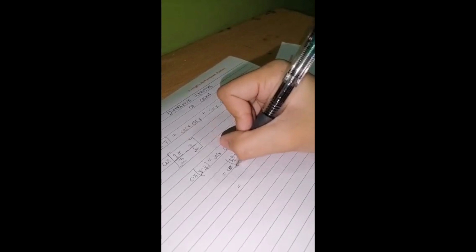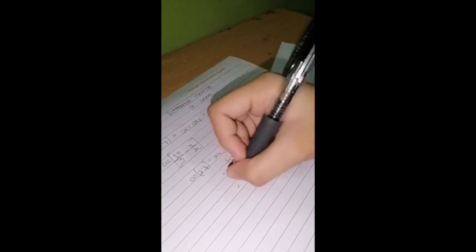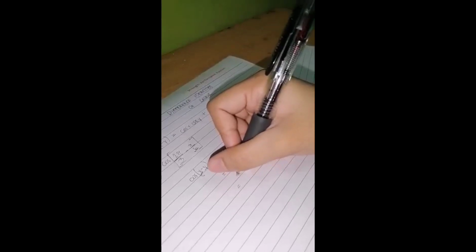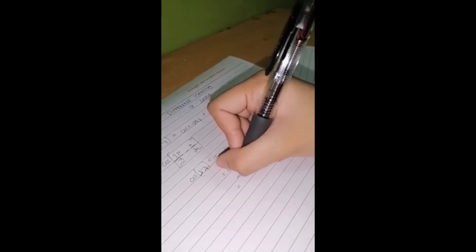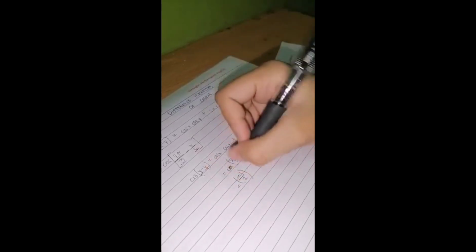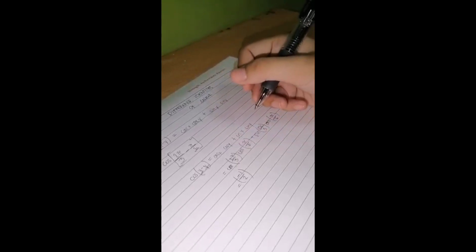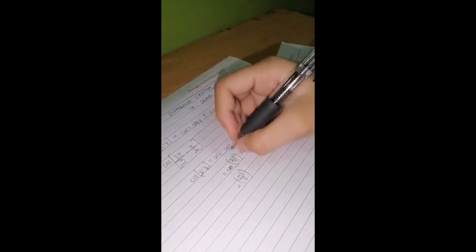So cosine 2 pi over 3 is 120 degrees, and it's supposed to be negative, so we'll have negative 1 over 2, multiplied by cosine pi over 6, which is 30 degrees, and that is square root of 3 over 2.